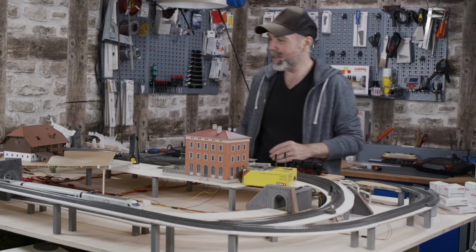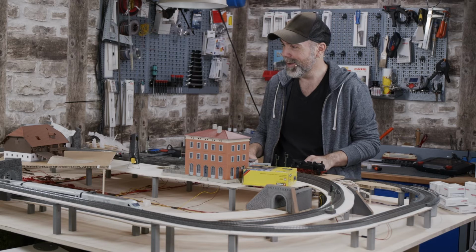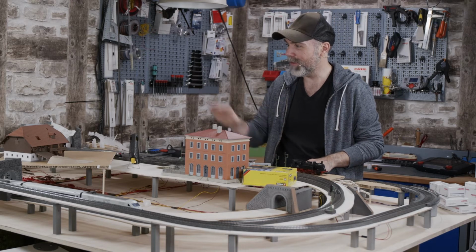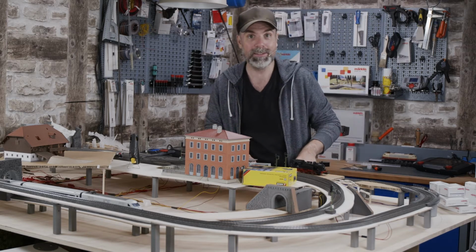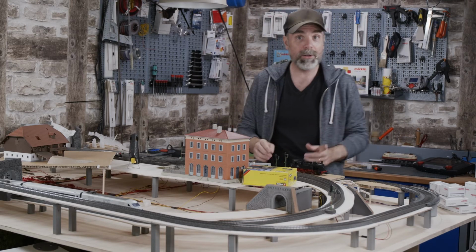We are building a model railroad from scratch, and with every episode we add something to it. For today I've planned continuing with the houses and the substructures for the houses. But first I would like to add something to the last episode.